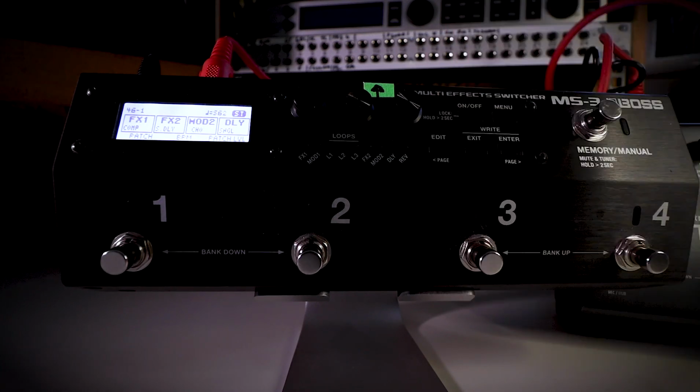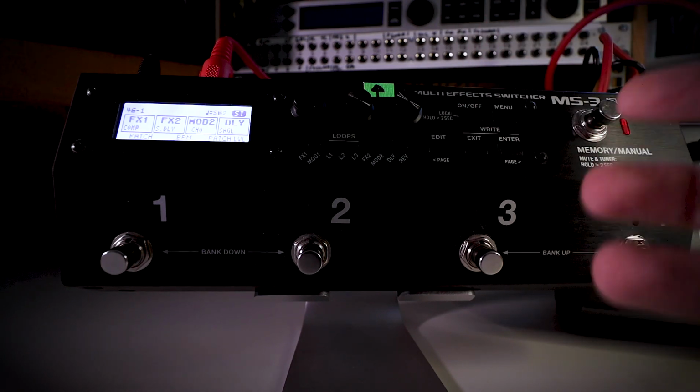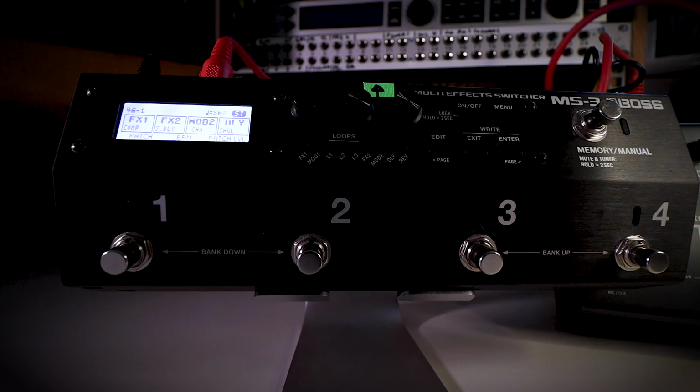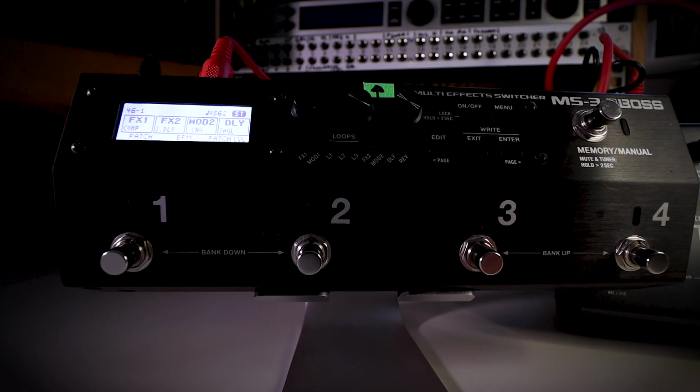What you have to bear in mind is when you're doing this, you need a MIDI controller that can send MIDI continuous controller data or MIDI CC data. If you just have a MIDI device which only sends program change, something like the Tech 21 MIDI mouse, you aren't going to be able to do this, unfortunately. Fortunately enough, though, the Boss MS3 does this for us and we are good to go.